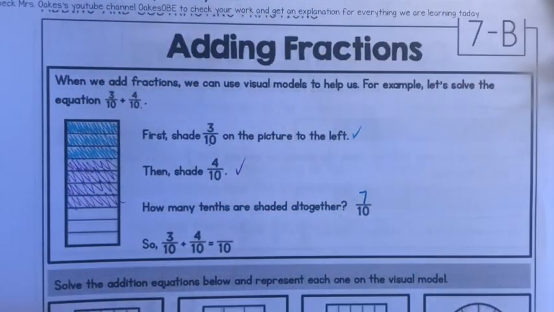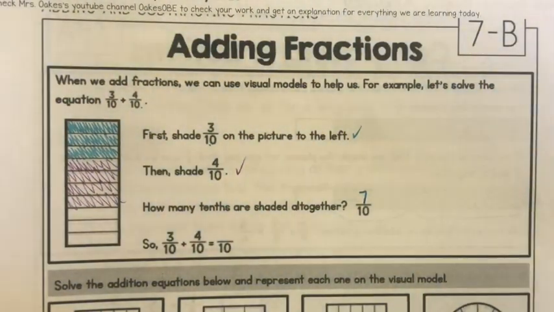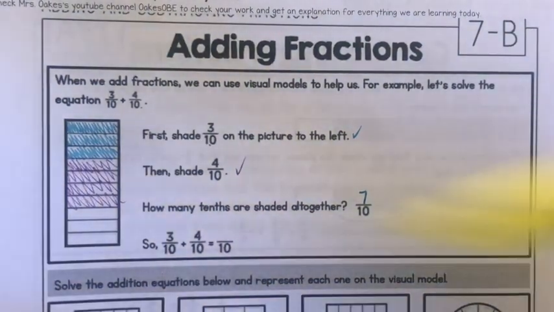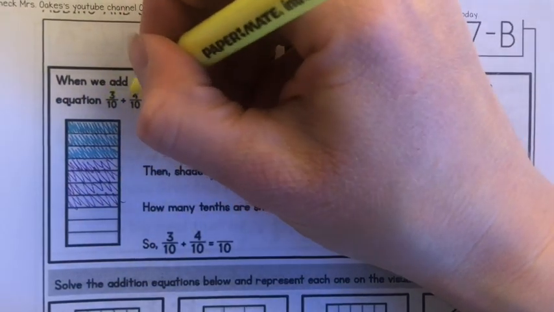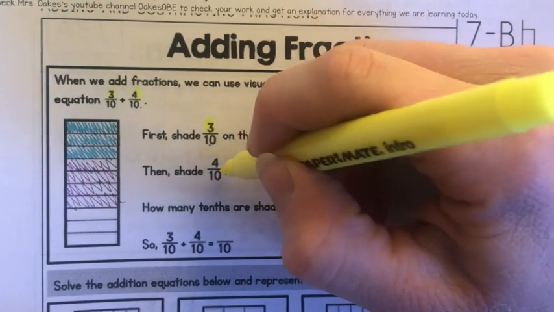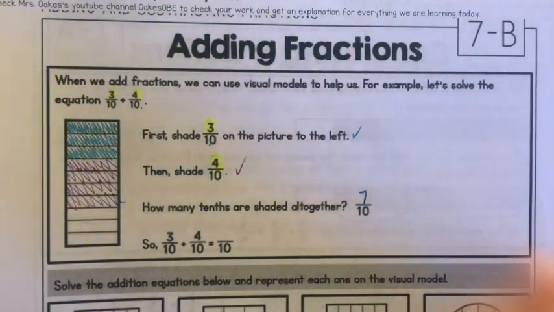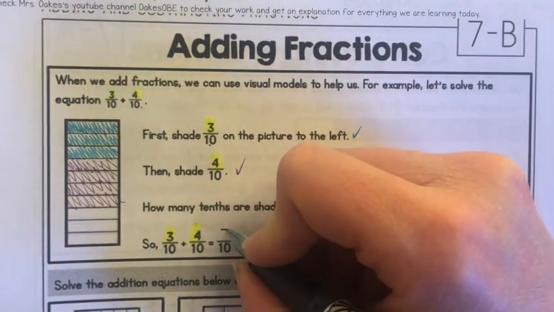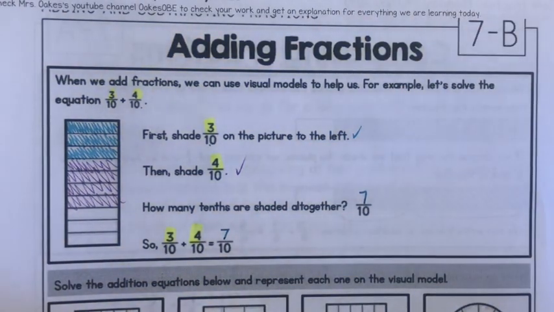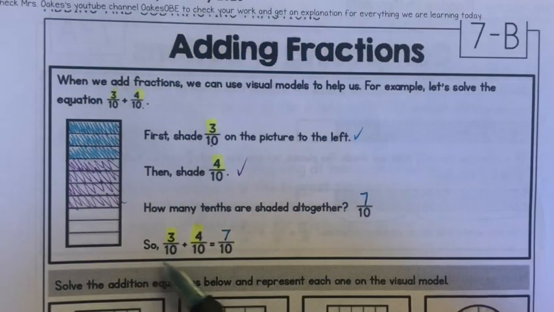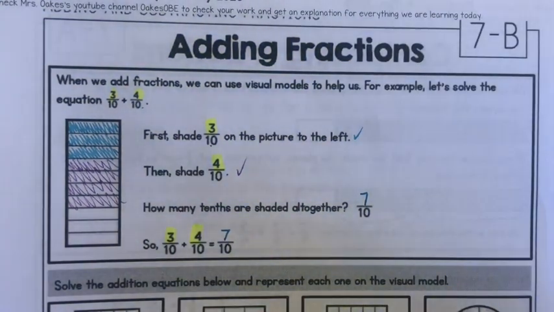You just look at this number. We're just focused on the numerator. So these are the numerators. When we're adding our fractions at this point, we're just looking at these top numbers. The bottom number is staying the same. Okay, 3/10 plus 4/10 is 7/10. Okay, so this is how I represented it visually, and this is how I represent it using an equation.